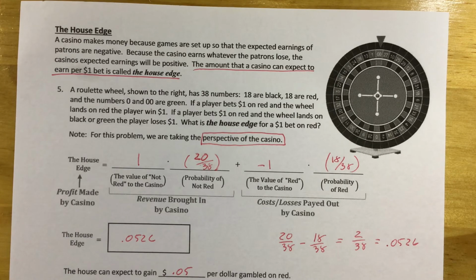All right, for problem number 5, we're going to talk about one more example of expected value, which in this case is going to be referred to as the house edge. We have a picture of a roulette wheel here, and we're going to be asked to calculate the house edge for a $1 bet on red.